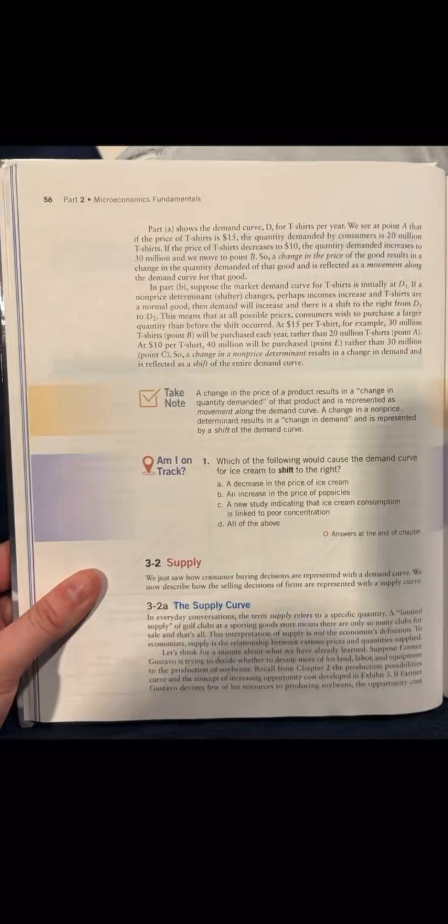Part A shows the demand curve D for t-shirts per year. We see at point A that if the price of t-shirts is $15, the quantity demanded by consumers is 20 million t-shirts. If the price of t-shirts decreases to $10, the quantity demanded increases to 30 million, and we move to point B. So a change in the price of a good results in a change in the quantity demanded of that good, and is reflected as a movement along the demand curve for that good.